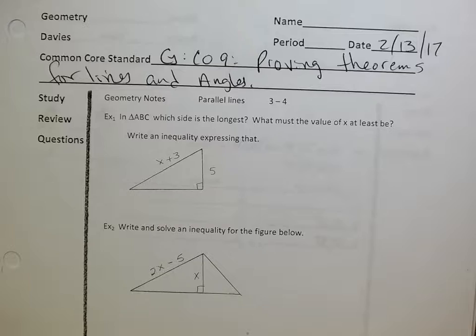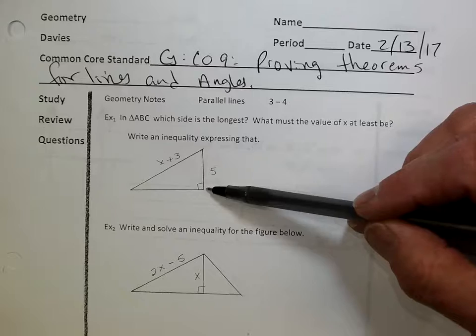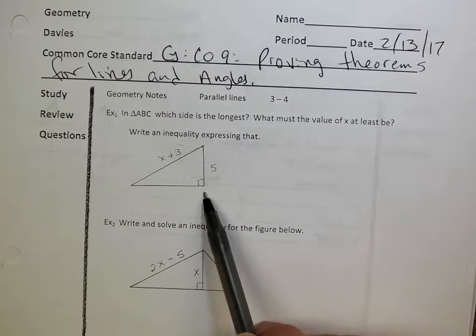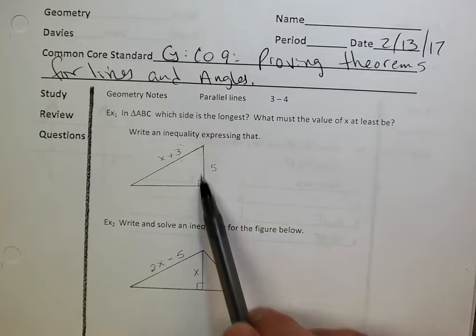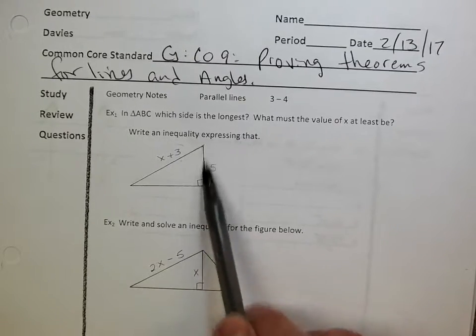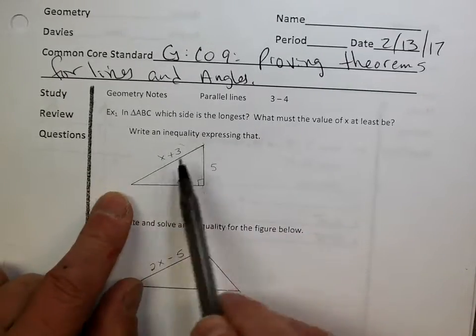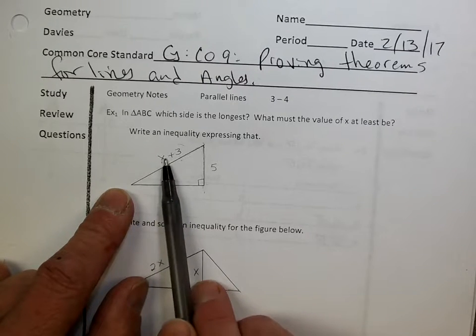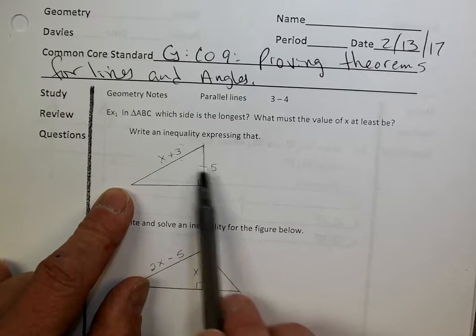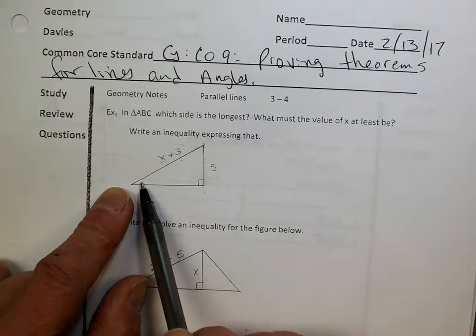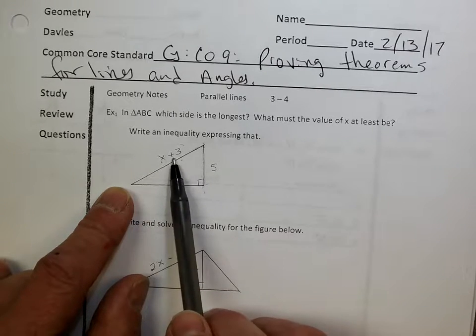So anyway, take a look at this first example, okay? Now, if this is a right angle, this 5, common sense, this side here must be longer than the 5. You agree? Has to be. If this side were the exact same length as 5, you wouldn't have a triangle, right? So if x were 2, it would not work. That would make them equal. If they were equal, you wouldn't have a triangle. It's got to be bigger than 2. If it was 3, 4, 5, it would make a triangle.